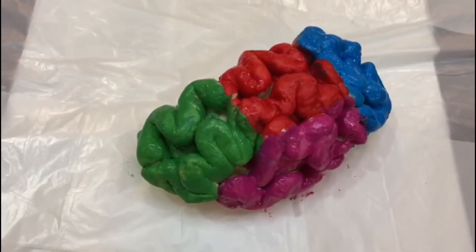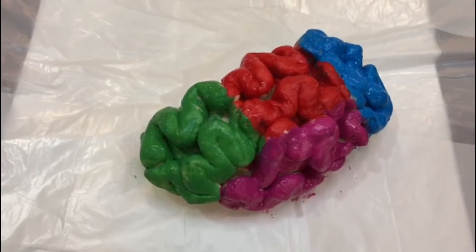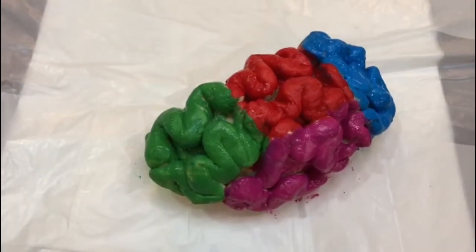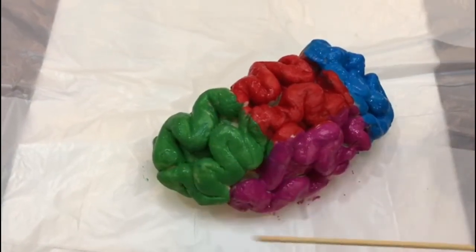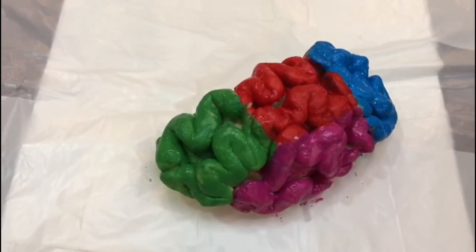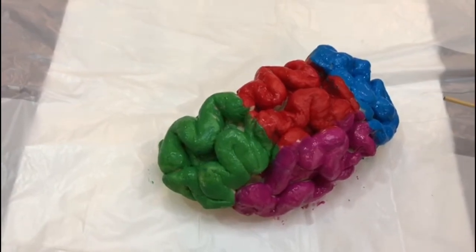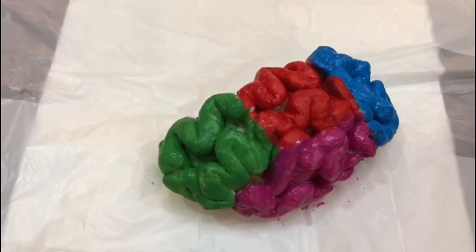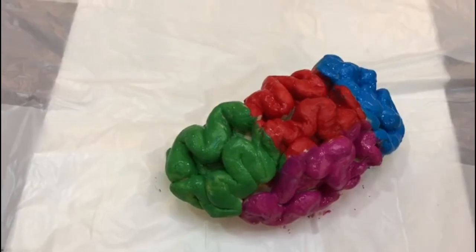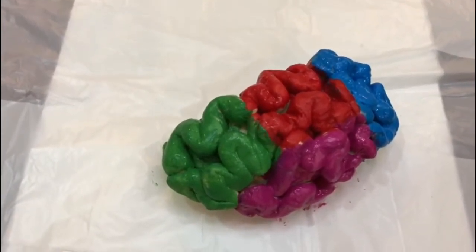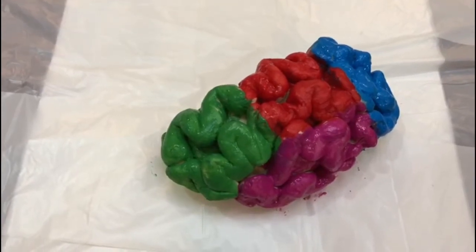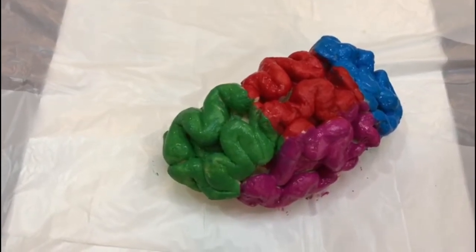Here we have the left hemisphere model of the brain. The brain is divided into four parts: the frontal, parietal, occipital, and temporal lobes. The frontal lobe, which I have colored in blue, is the part of the brain directly behind the forehead and above the eyes. It is responsible for decision-making, problem-solving, reasoning, planning, personality, and language.